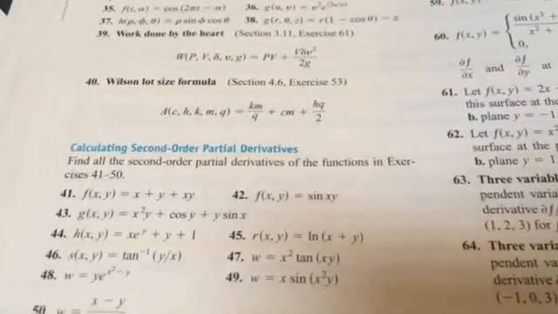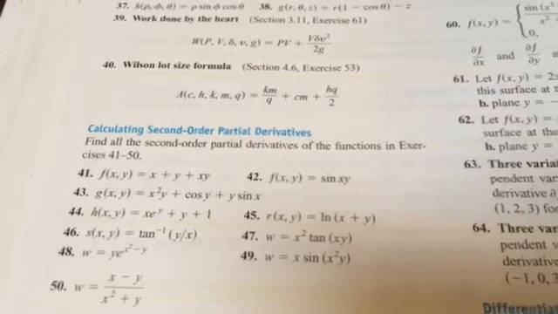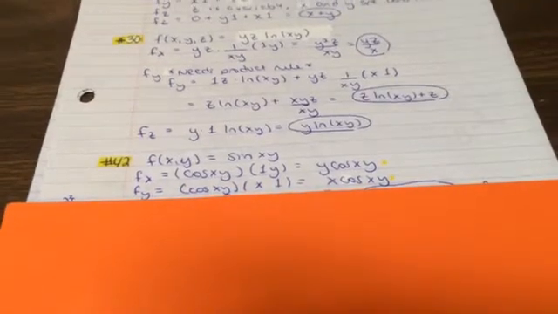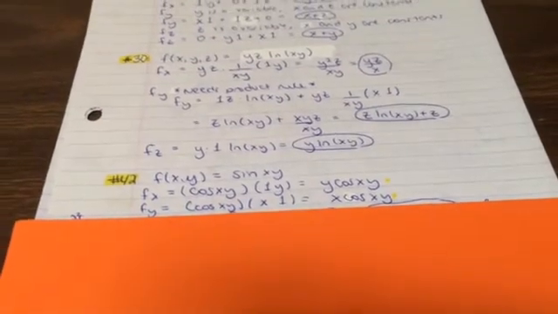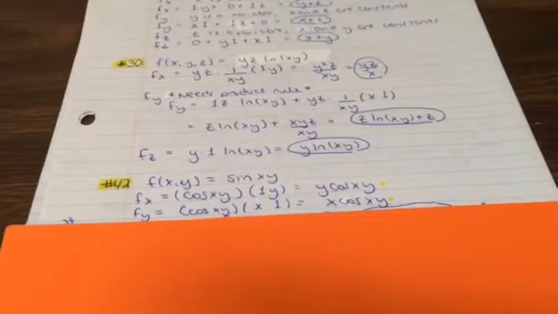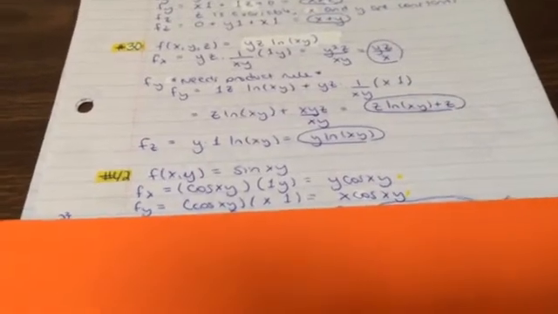41 to 50, it says find all the second order partial derivatives. So second derivatives here. So there's 2 first derivatives and 4 second derivatives. So you're going to have 6 total. And our first one, okay, our first one is this. So we take our 2 first partial derivatives. And so I put a little dot here by them so you can see them.